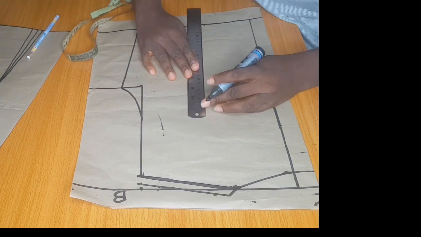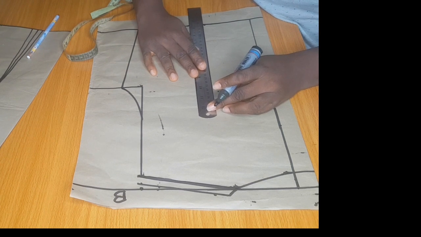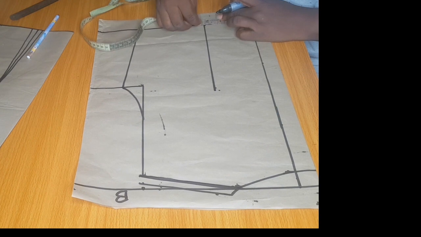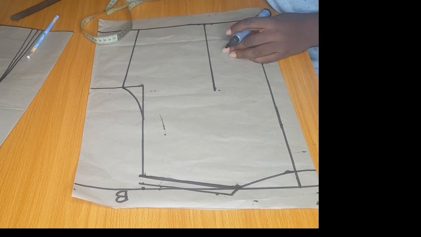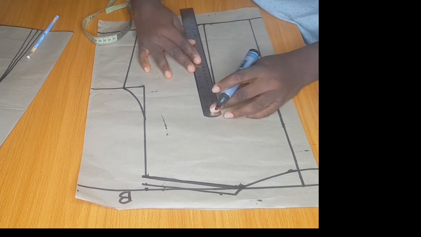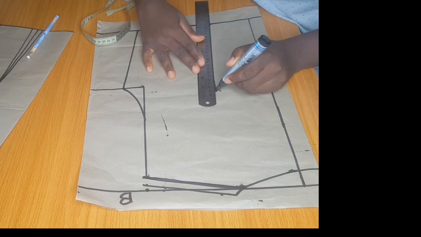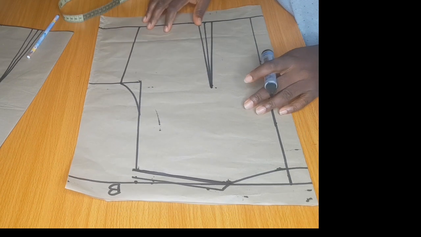So now I'm creating my dart measurement. From the baseline I came down by 8 inches, and I marked my 3.5 inches for the dart, half inches at the waistline there, and I connected my lines, and that is that for the back dart.